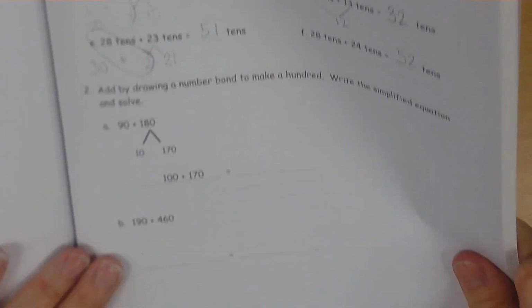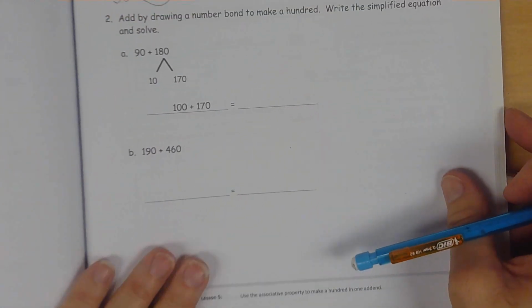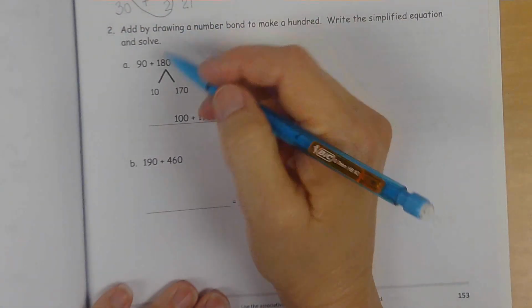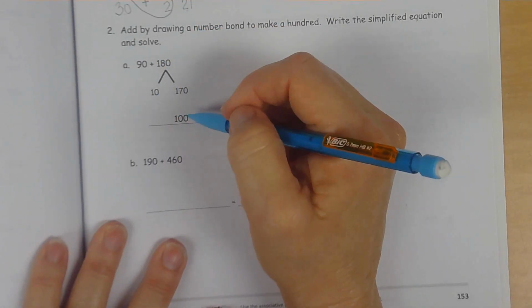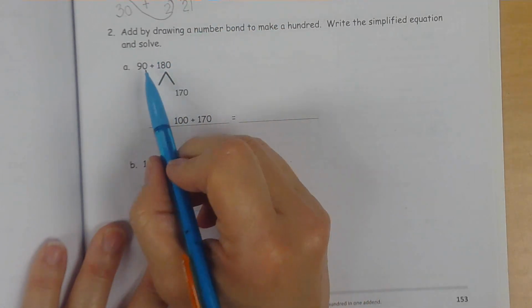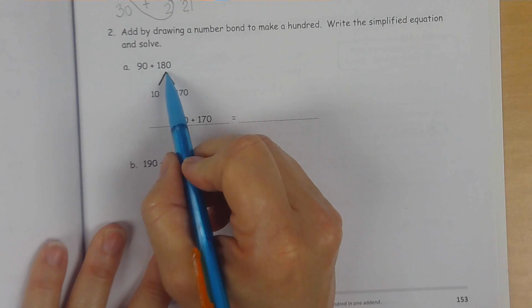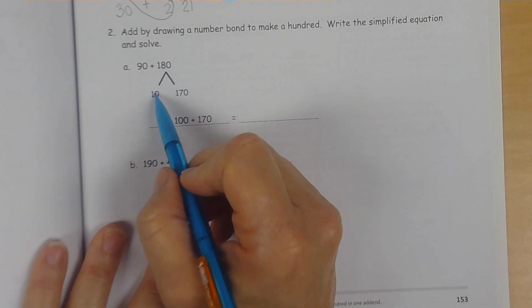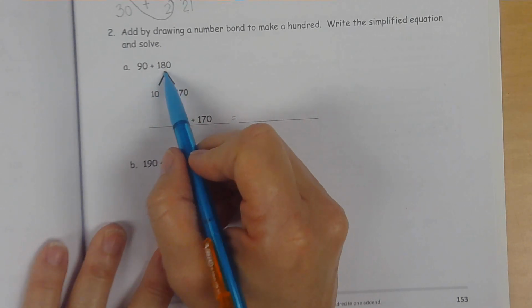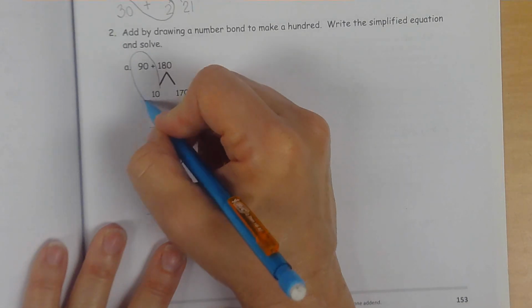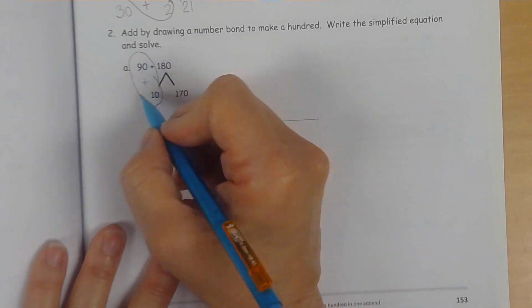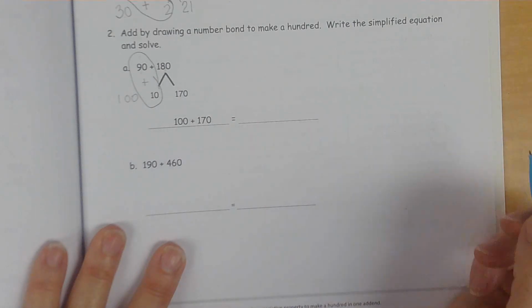All right, let's get into our problems. They've done the first one basically for us, showed us the steps. 90 is closer to 100 than 80. So we're going to take 10 out of this number and give it to the 90. 90 plus 10 is 100.